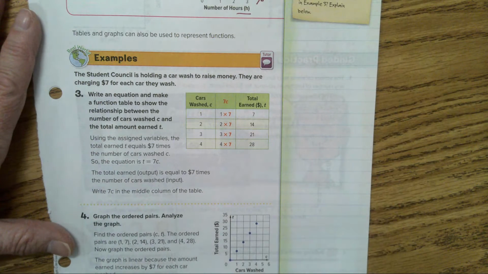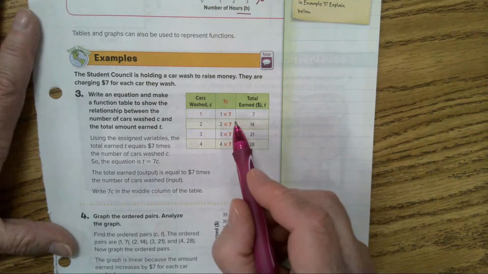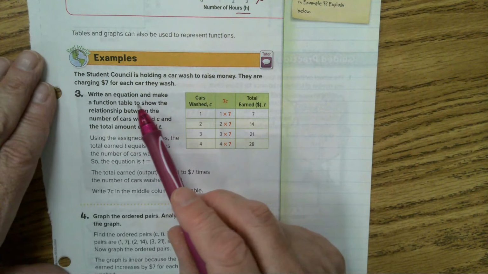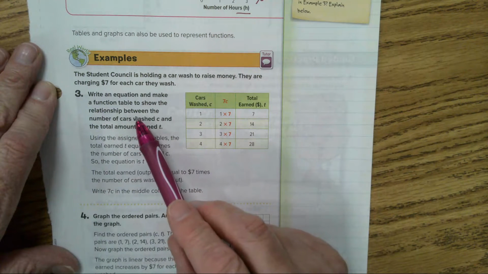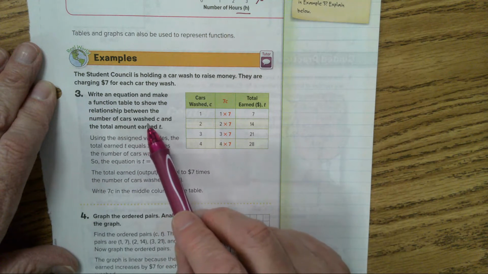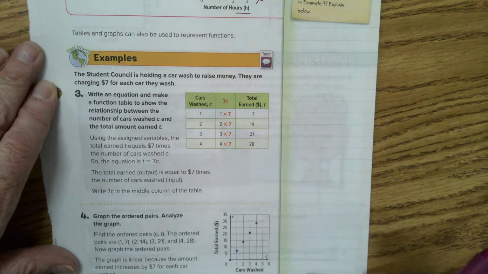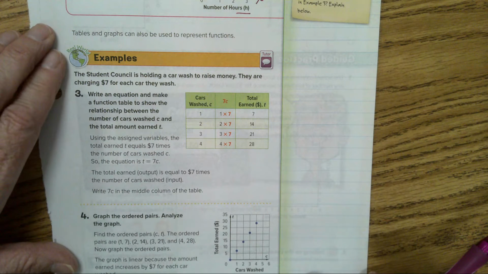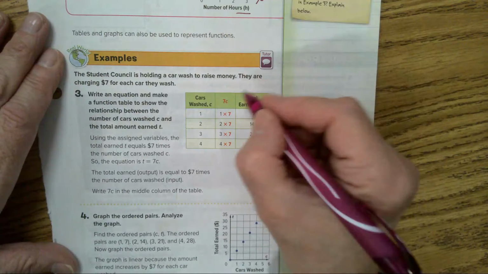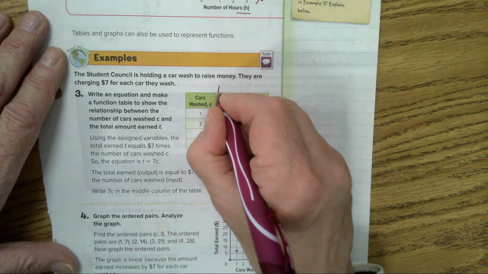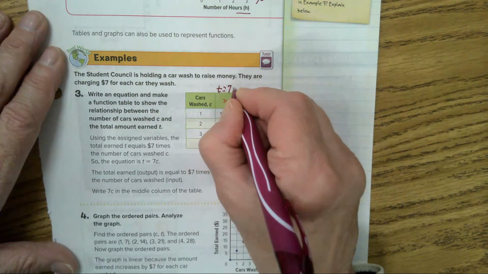The student council is holding a car wash to raise money. They are charging $7 for each car they wash. Write an equation and make a function table to show the relationship between the number of cars washed, C, and the total amount earned, T. Okay? So your equation is T equals 7 times C.